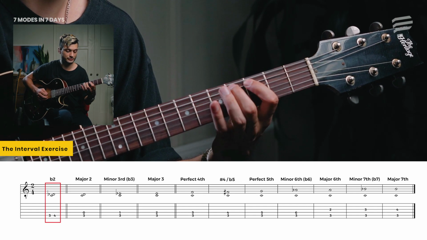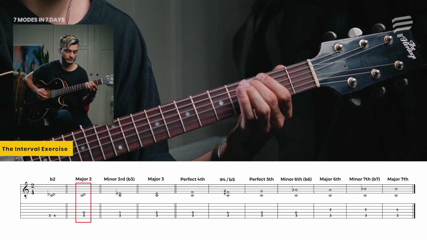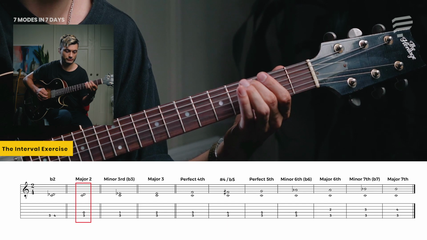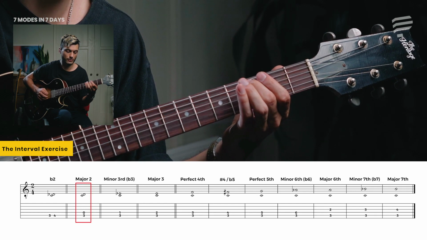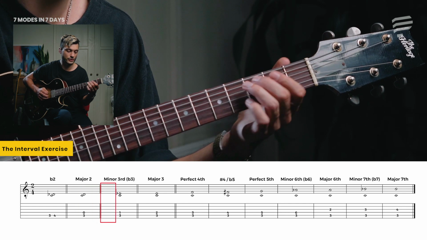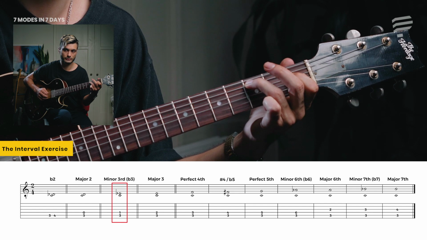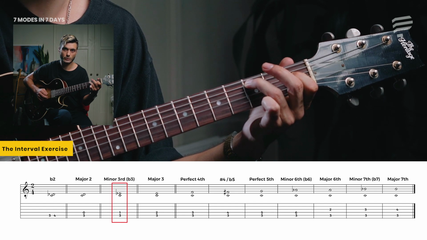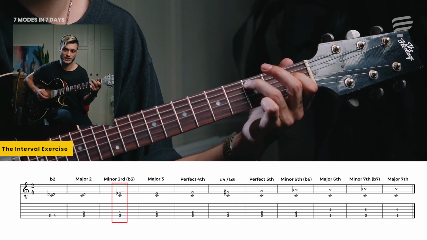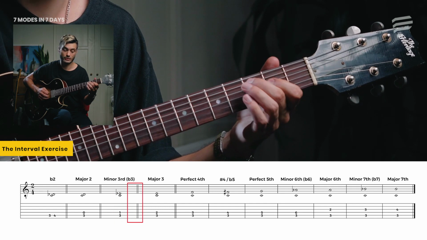Major second, both notes ring. Minor third, minor third. You want to get used to the sound and the shape. Major third.